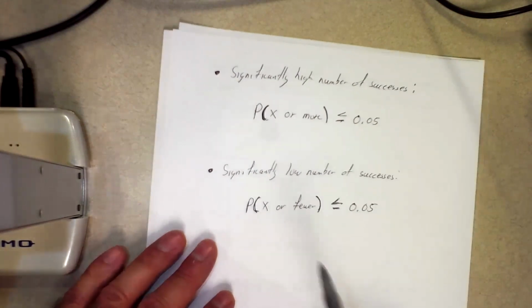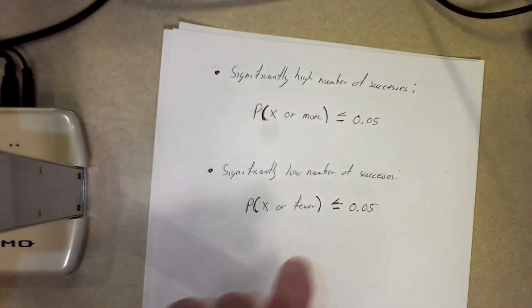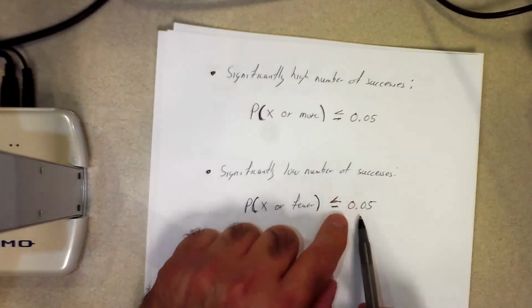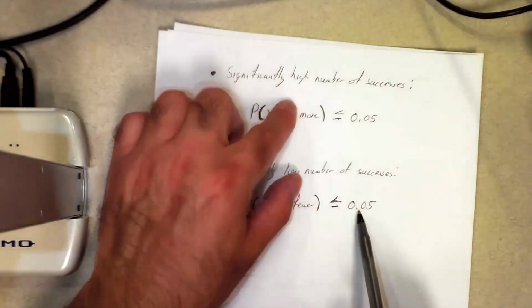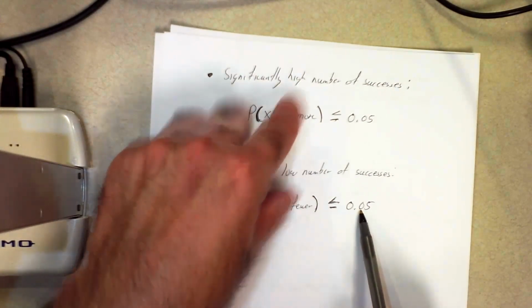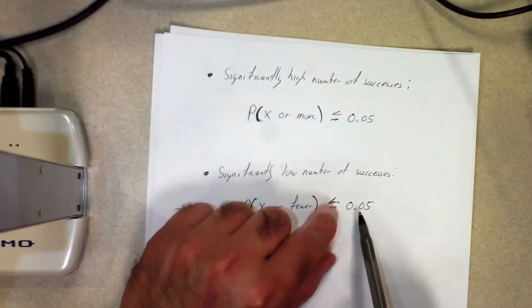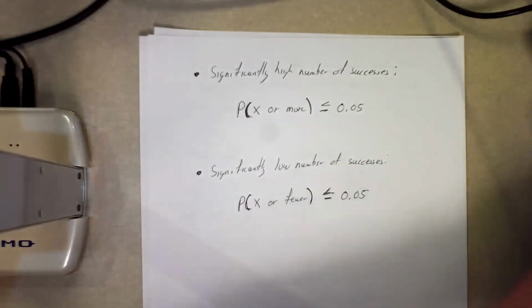And you're going to compare: the value that you add has to be a number that's smaller than 0.05. Think of it in terms of money. The values on the left of the formulas, both of them, must be smaller than a nickel.